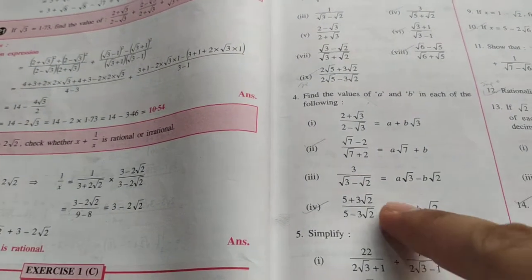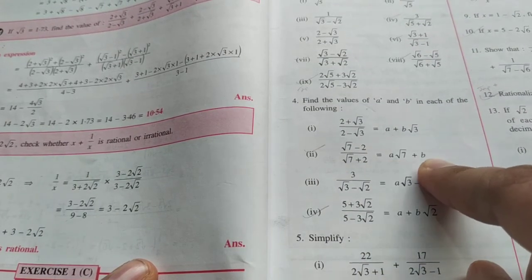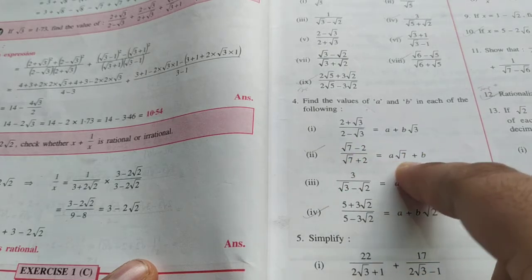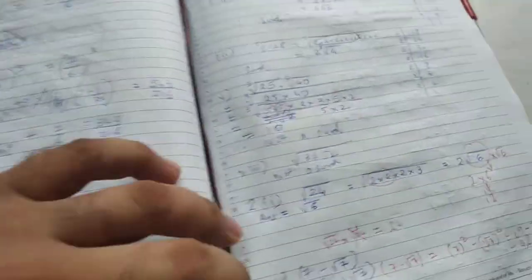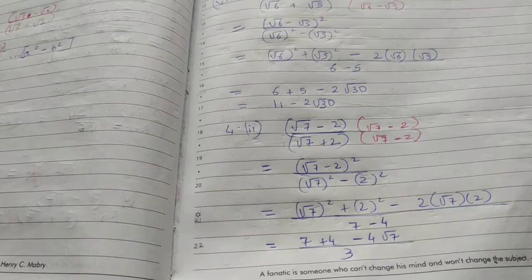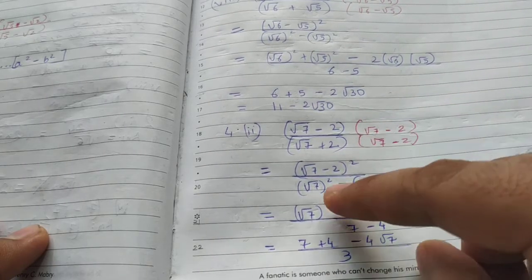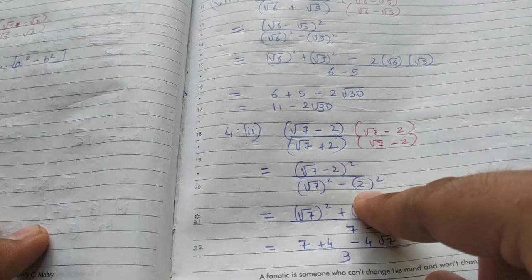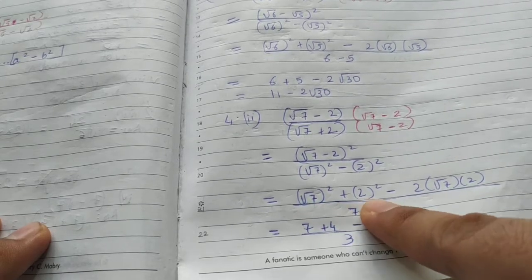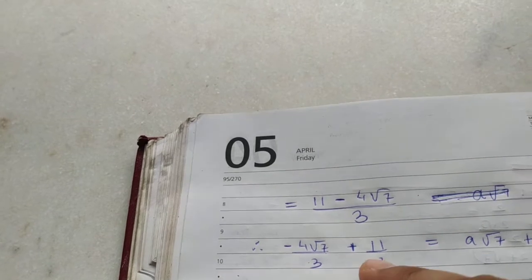Now in 4.2, we have been given this equation, and by comparing we have to find the values of a and b. But here we should convert it into this format, then only we can compare. And for that we simply have to rationalize the denominator. So we multiply with the conjugate, the denominator, and the numerator becomes a minus b the whole squared. Denominator will use a square minus b square formula. The numerator is a squared plus b squared minus 2ab upon 7 minus 4. Solve further and we reach the final answer, 11 minus 4 root 7 upon 3.